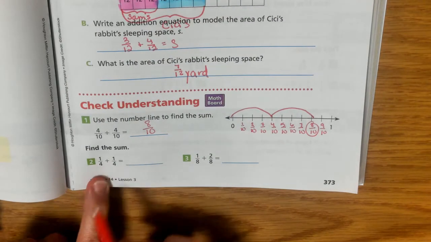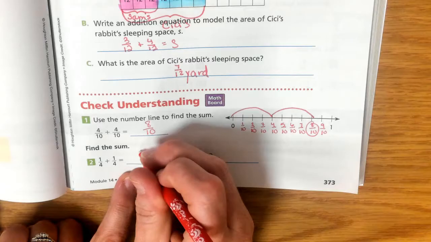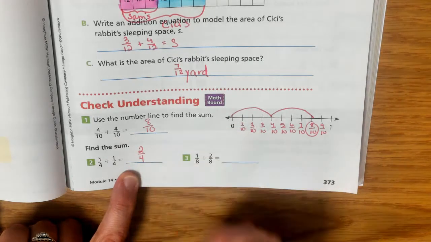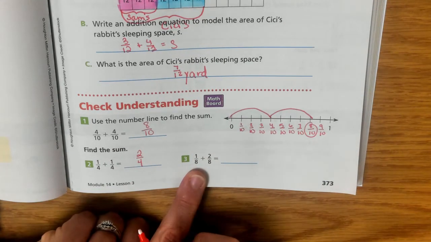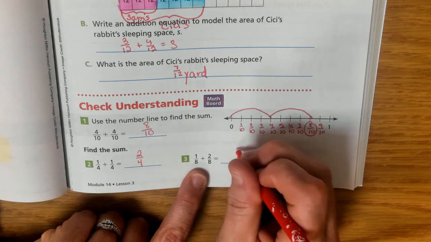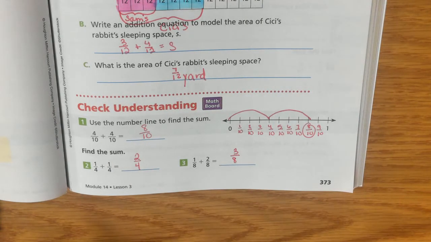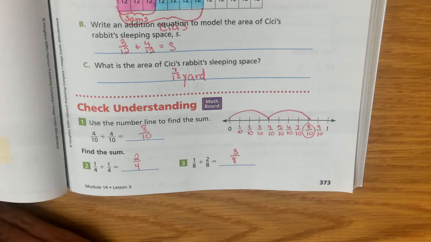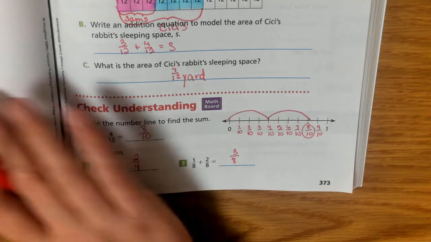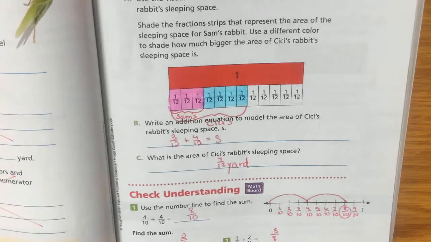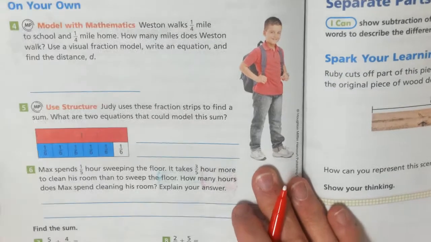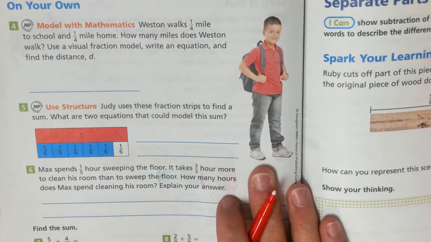1/4 plus 1/4 equals 2/4. 1/8 plus 2/8 equals, I was saying the answer first, 3/8. Okay? So remember, you're just adding that numerator and the denominator stays the same. And then on your own, if you, again, you want to do this independently, pause the video, do the work, then come back and check your answers or stay with me.